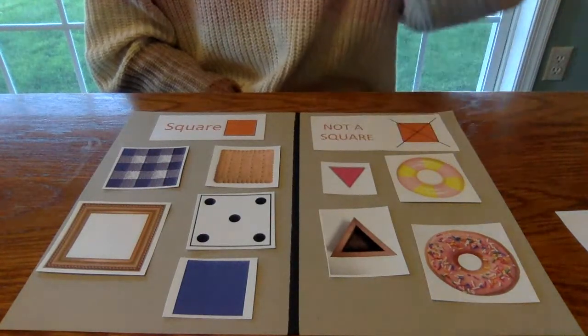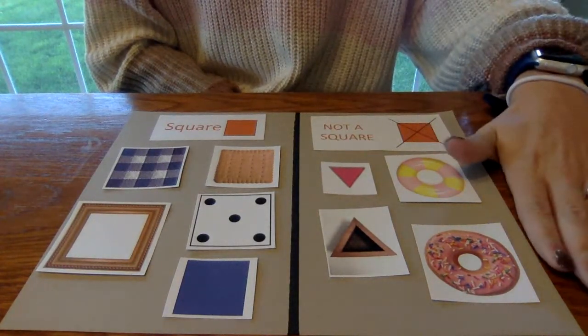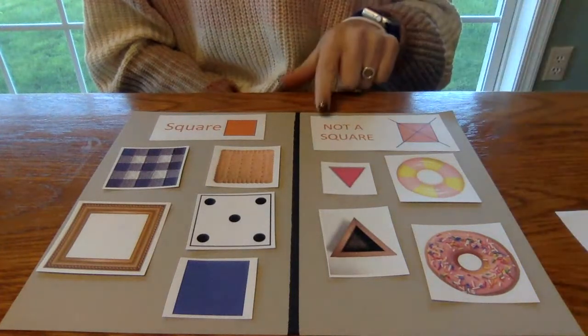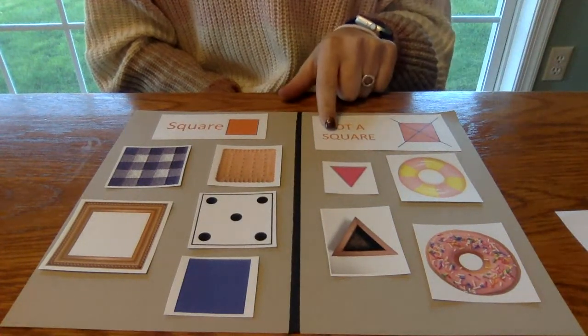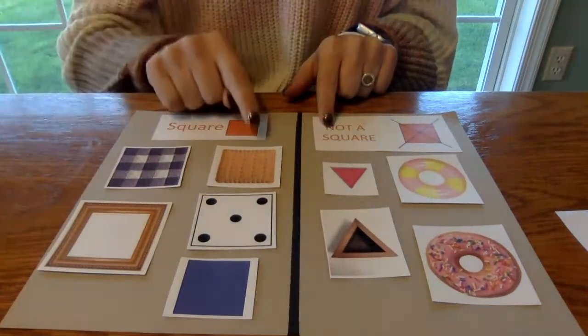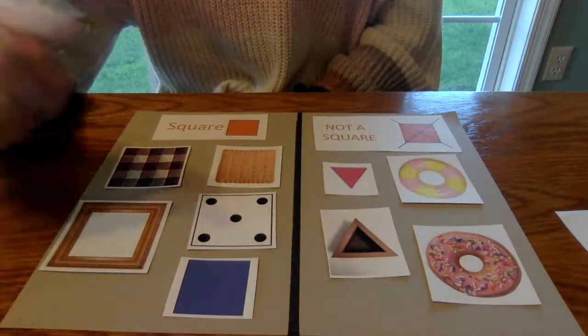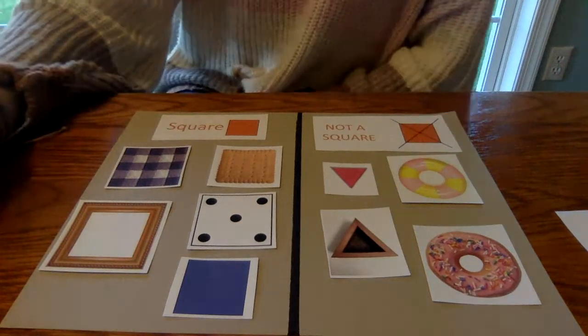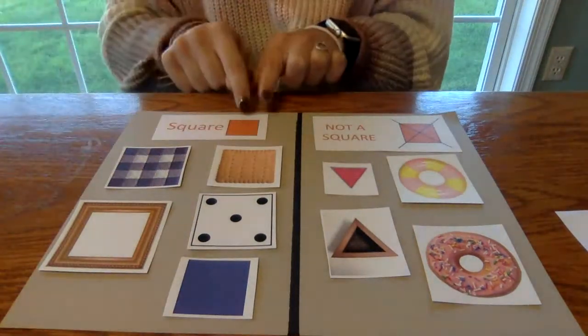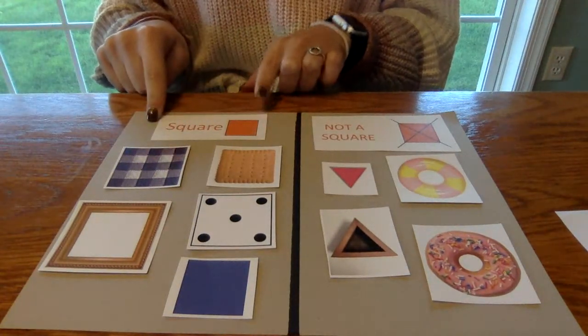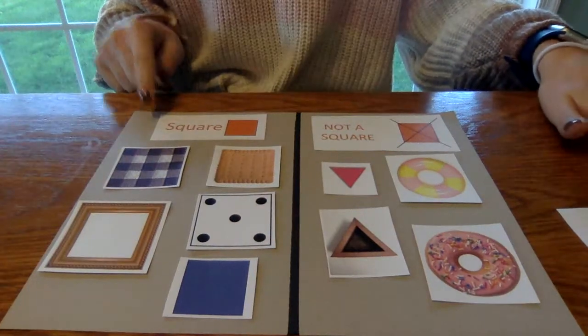Another triangle. Good. So all the pictures over here are not squares, so they went under the not a square side. All these over here, the cracker, the blanket, the picture frame, the square, and the domino are all squares, so they went under the square side, okay?